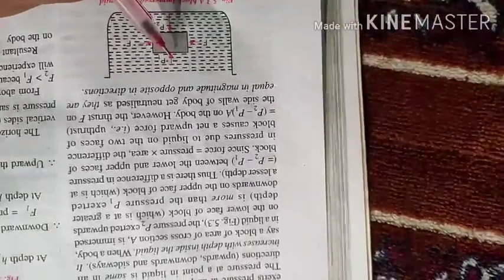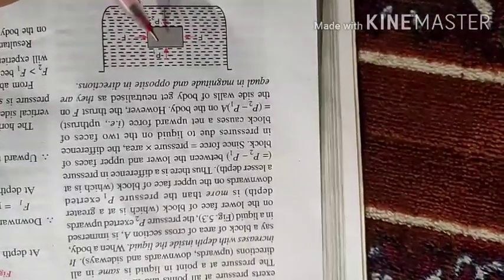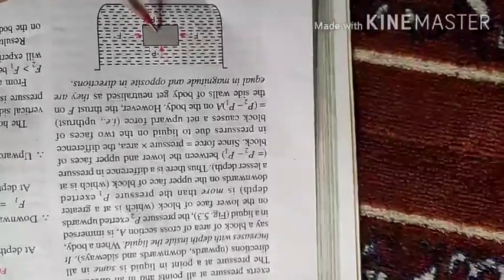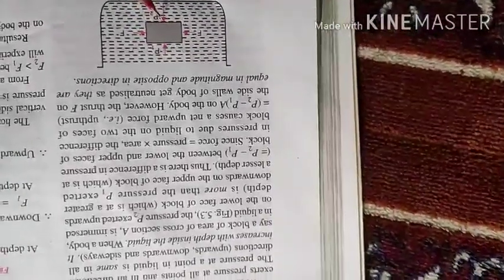So this is the reason that there is upthrust, because there is a pressure difference as we go towards the depth. And because of that upthrust, there is an upward force acting on this block. This is how the upthrust is generated.